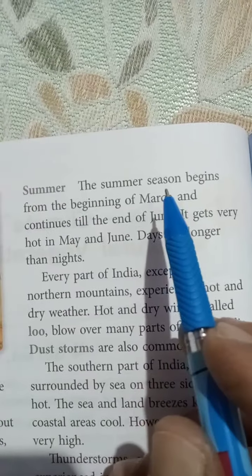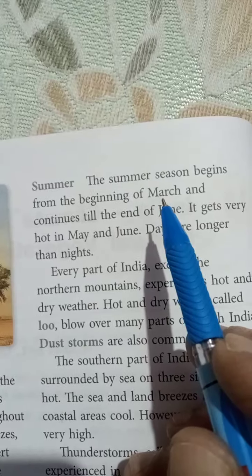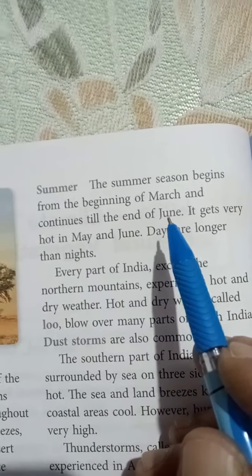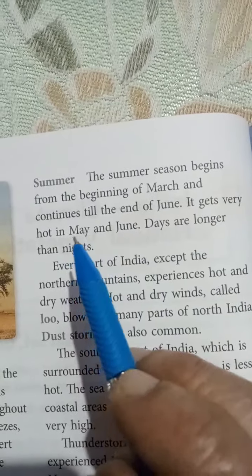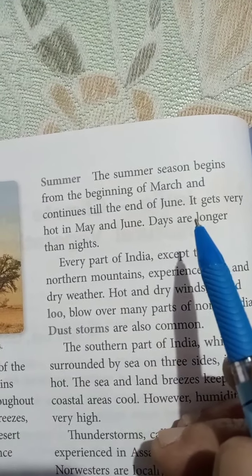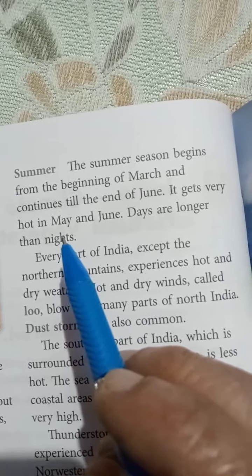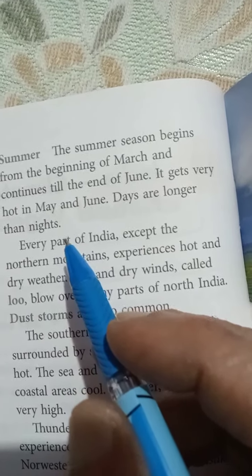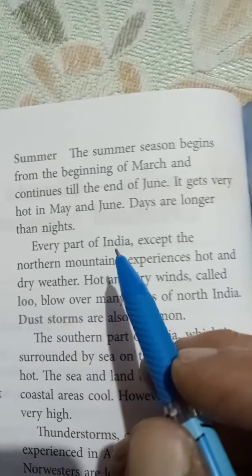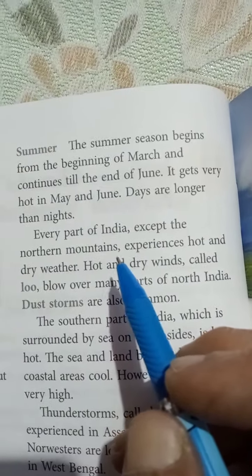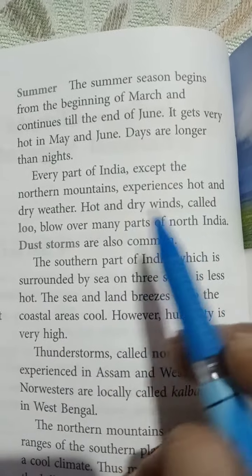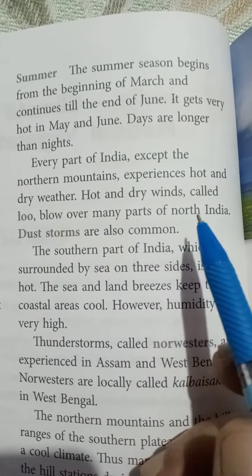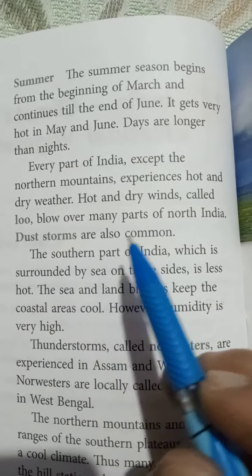Summer. The summer season begins from the beginning of March and continues till the end of June. It gets very hot in May and June. Days are longer than the nights in the summer season. Every one of us knows that in summer days are longer than the nights. Every part of India, except the northern mountains, experiences hot and dry weather. Hot and dry winds called Lu blow over many parts of North India. Dust storms are also common.